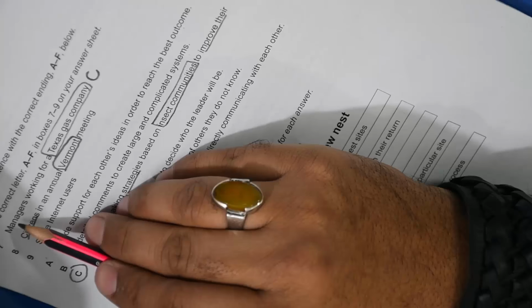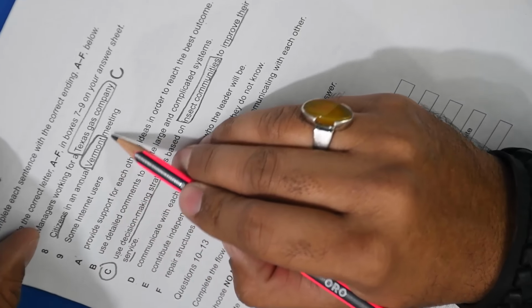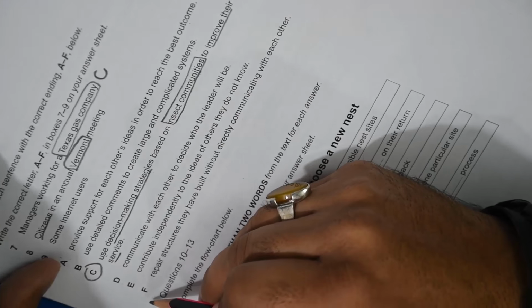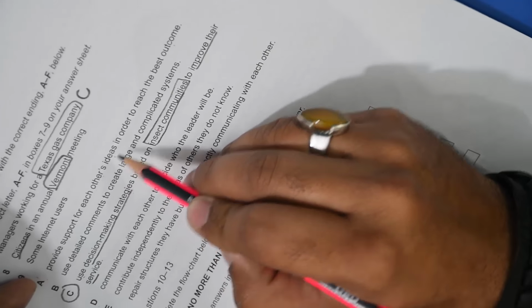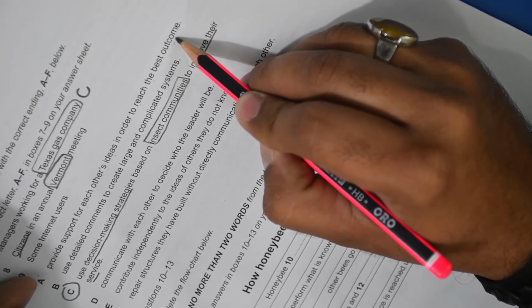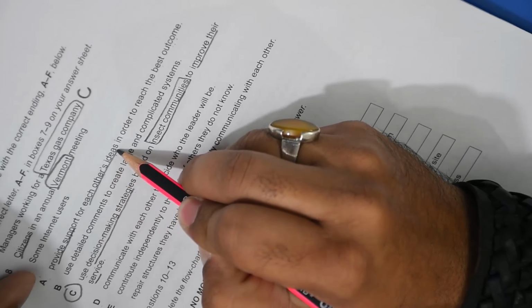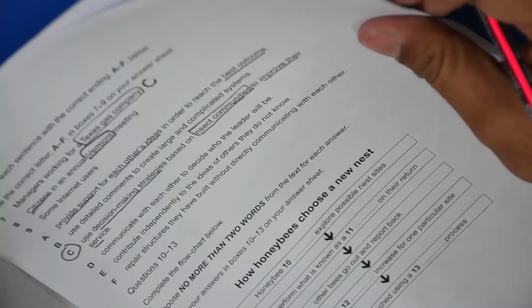Okay, citizens in an annual Vermont meeting. A, because we got to read once again from here: provide support for each other's ideas in order to reach the best outcome. Yes, provide support for each other's ideas in order to reach the best outcome. Now these 3 things I clearly read.